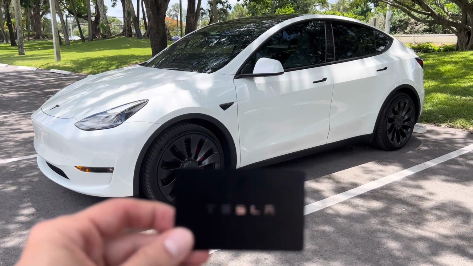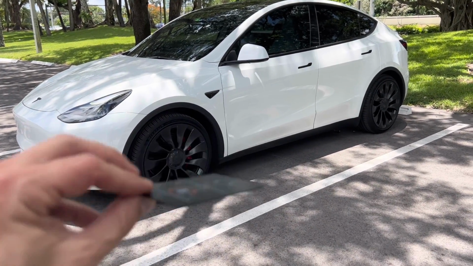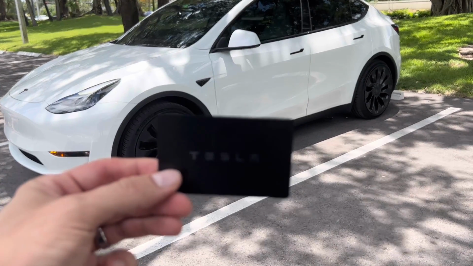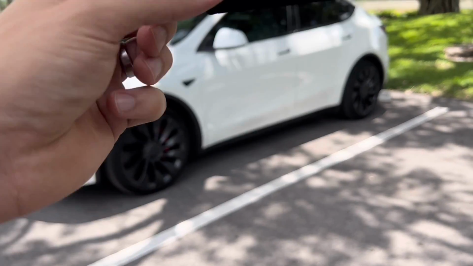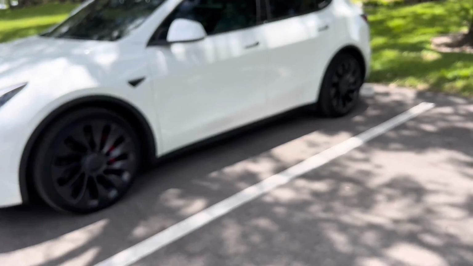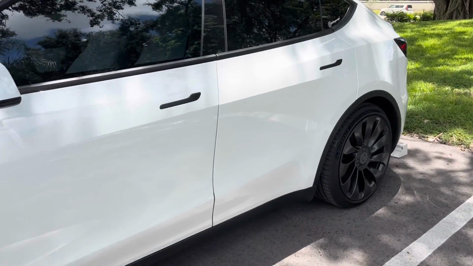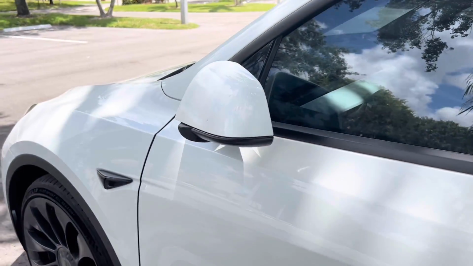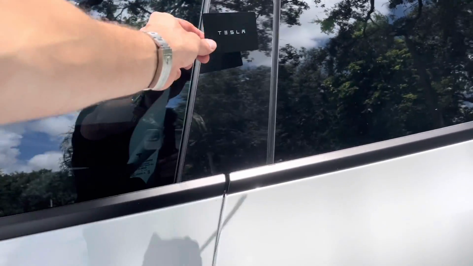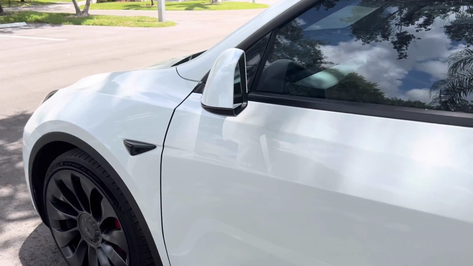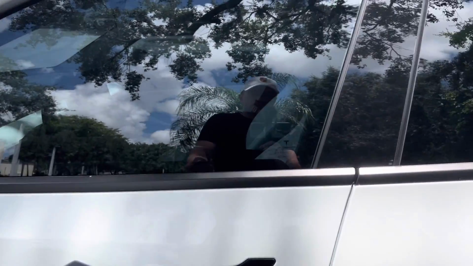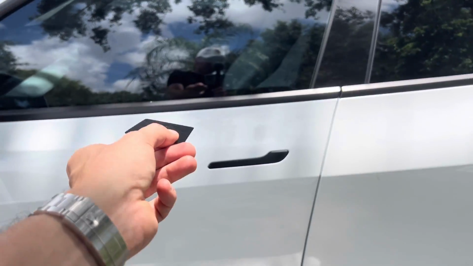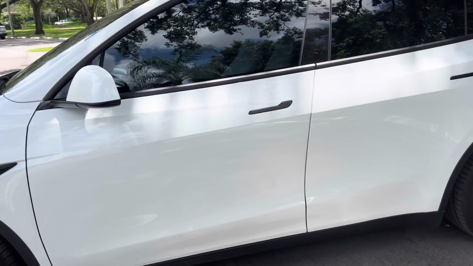So let's get into the card. So when you get a Tesla, you get two of these. Basically, this card lets you unlock the car by walking up to it and putting it here. It unlocks. Well, not locks, but it unlocks as well. And then what you do to turn on the car is you just put this behind the cup holders.